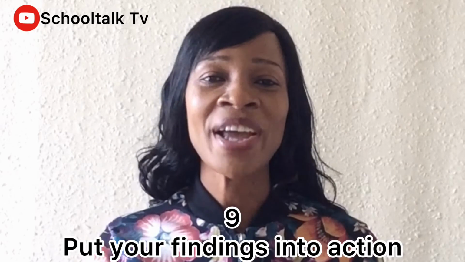And the last step, which is number 9, is to put your findings into action. Insights are one thing, but they are worth very little unless they inform immediately positive action. It's not about creating a report. It should influence your action. If you conducted a research for internal purposes, see how you can use it and improve your school. If you conducted a research for external purposes, be prepared to speak with learners about your research and conclusions.